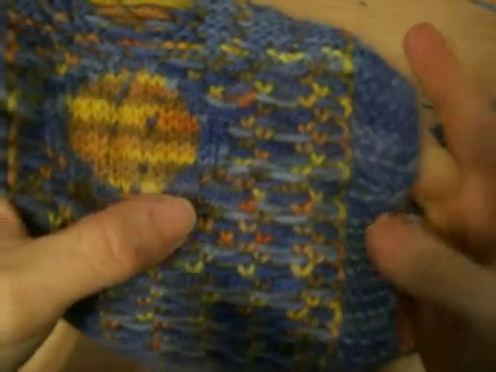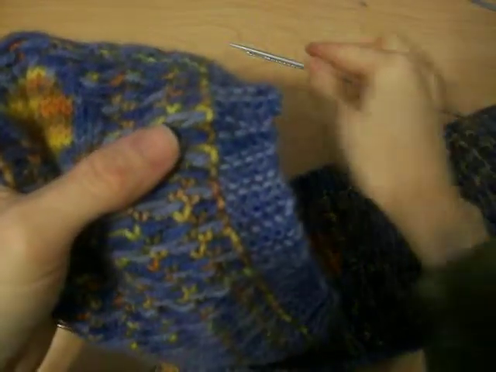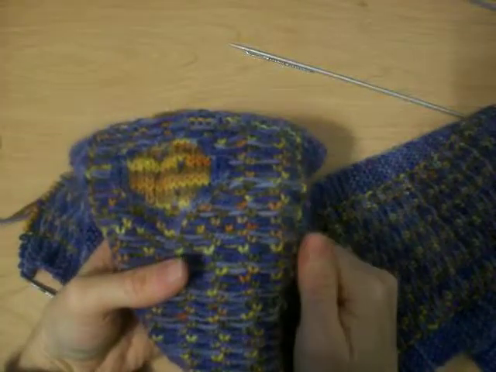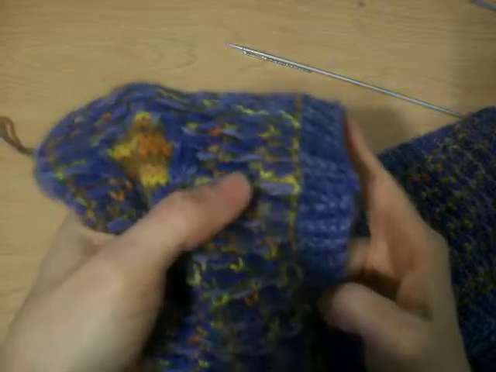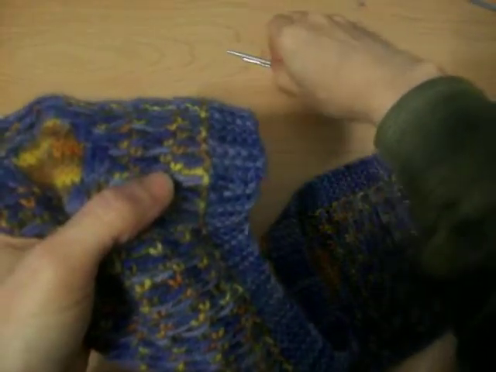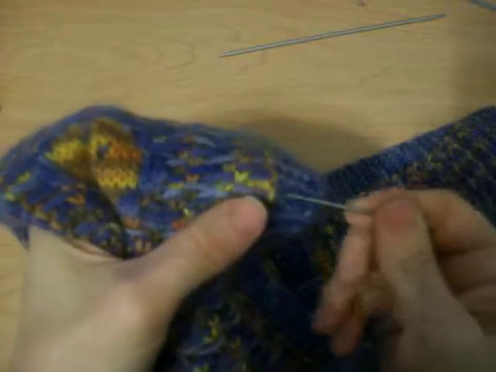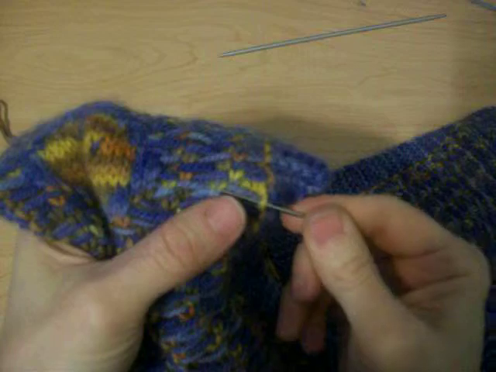So the steps were to break the yarn or cut the yarn, depending on what kind of yarn it is. I find that spit splicing works better with broken ends. Otherwise, you have to manually fray the ends, so you can cut it too. And then thread the yarn through where you want it to go.